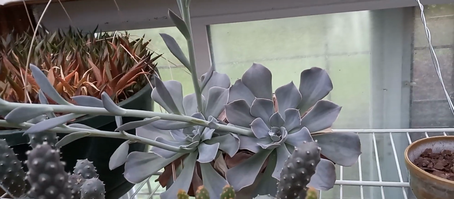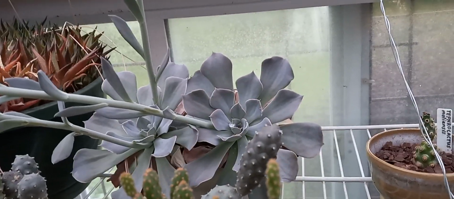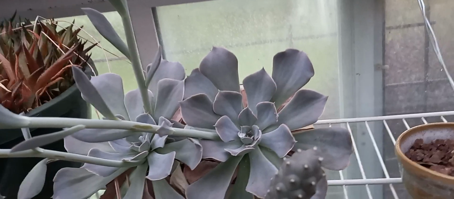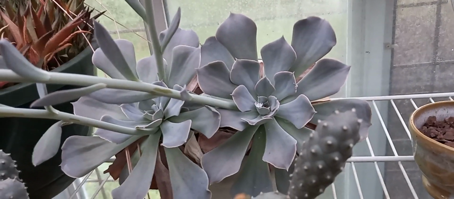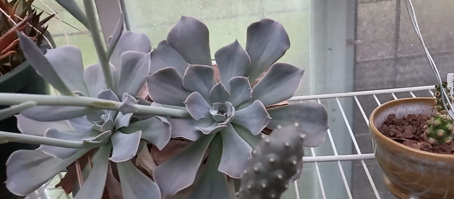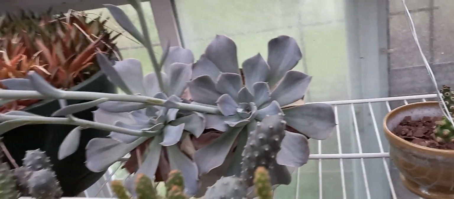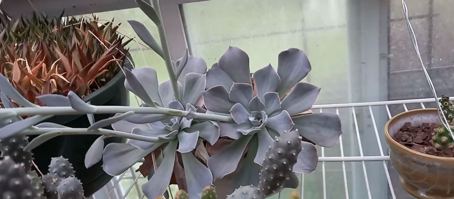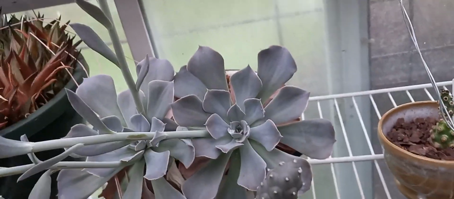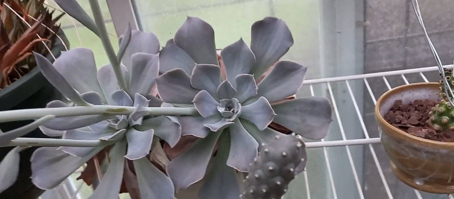Now the next family I'm going to show you here is the Crassulaceae. Crassulaceae has quite a few members, and it's pretty much just a succulent family. I have not seen any herbaceous or leafy plants such as the agaves have with the Asparagaceae. Asparagus being pretty much just an herbaceous plant more than a succulent. But this is an Echeveria, and I don't know the exact type.